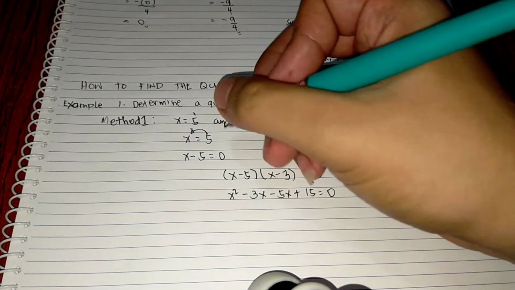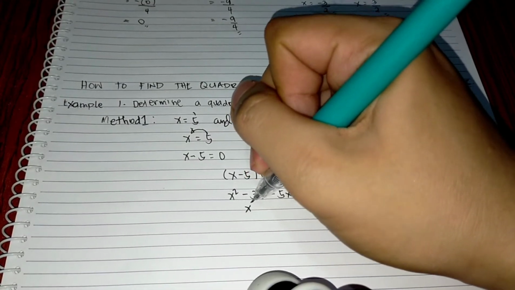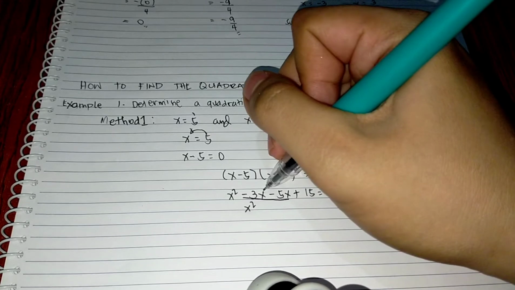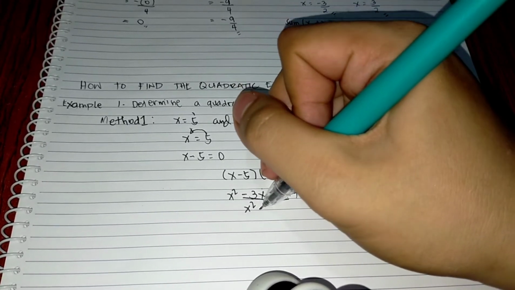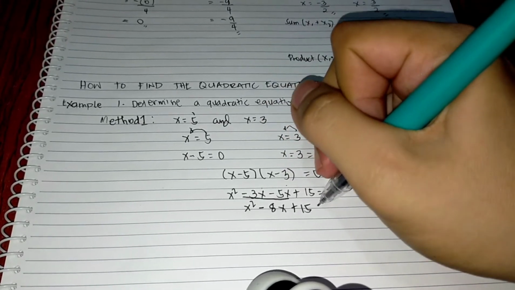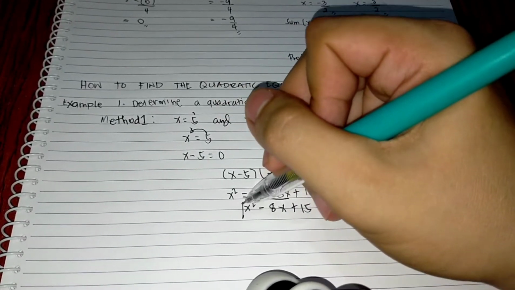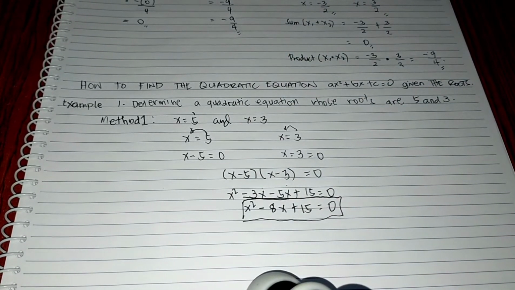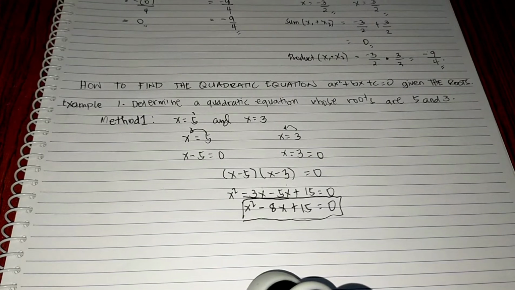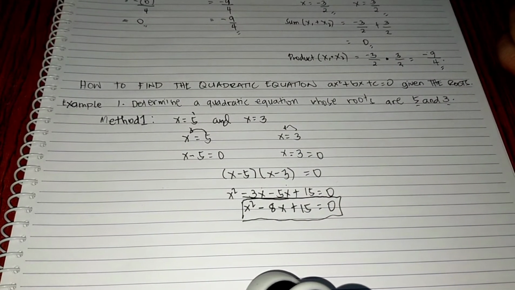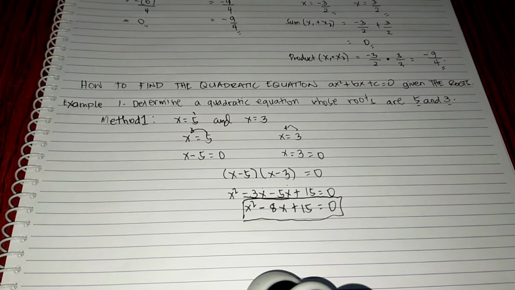Now, pagsamahin natin yung magkakamuka o yung magkakaparehas, itong dalawa. Negative 3x and negative 5x, parehas silang linear term. So, x squared minus 8x plus 15 is equal to 0. So, ito yung equation na hinahanap natin. So, meron na tayong equation. So, yan yung equation ng roots na 5 and 3. Okay? Ano yung isa pa nating method?